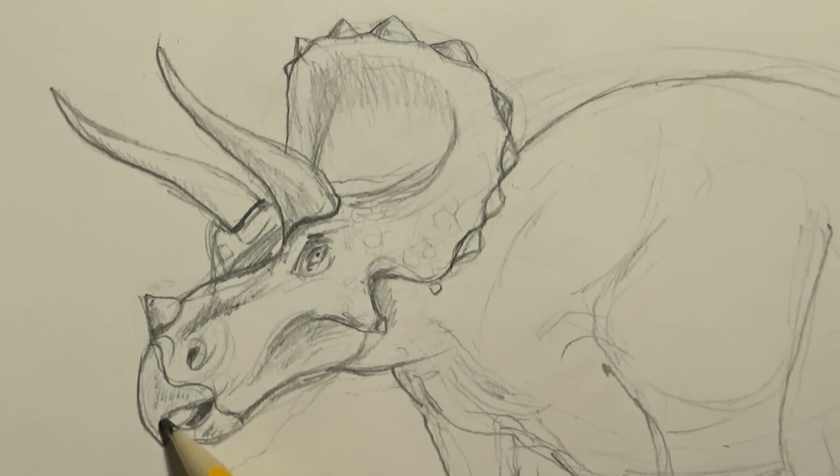So very special for Triceratops is the beak. It's actually an additional bone that the Ceratopsians had, called the rostral bone, in front of the premaxilla. So maxilla is here, premaxilla is here, and then this extra rostral bone at the front.